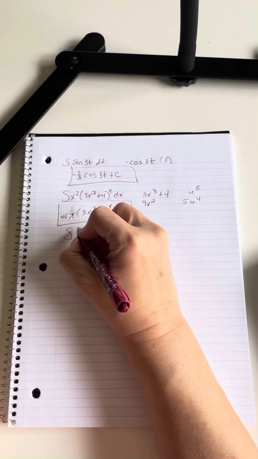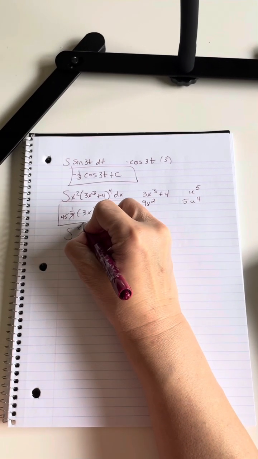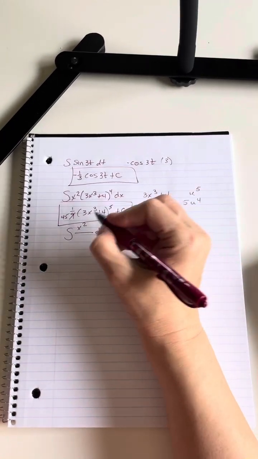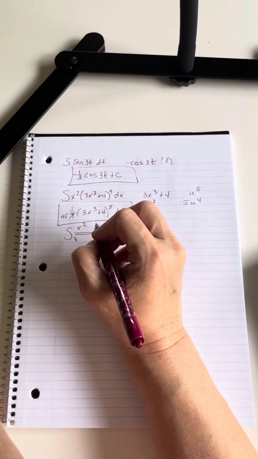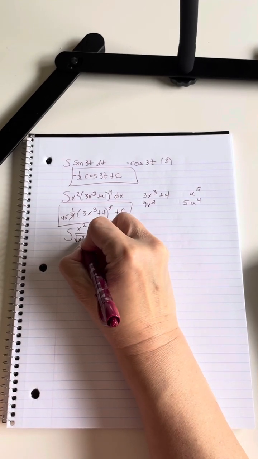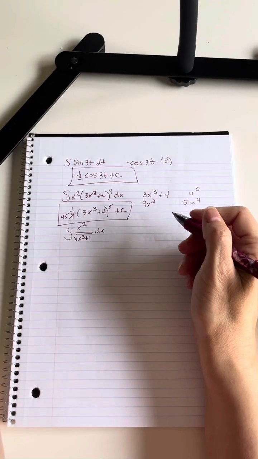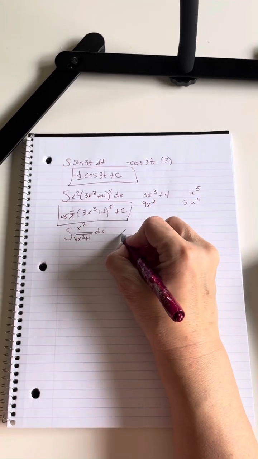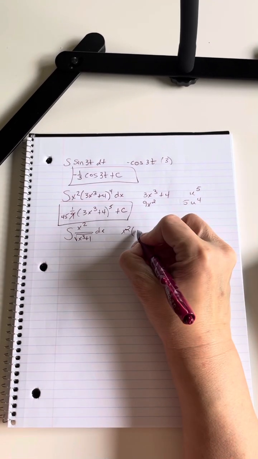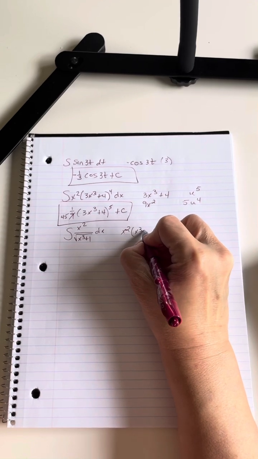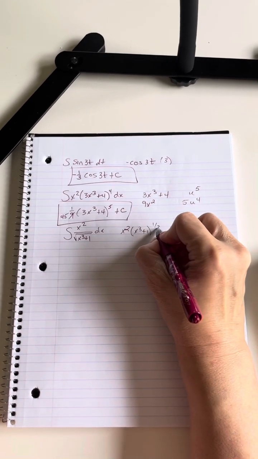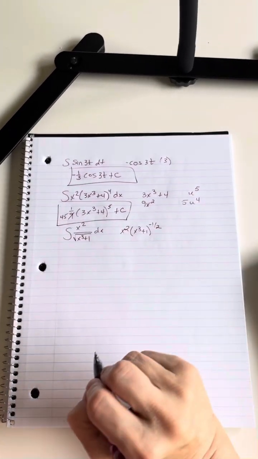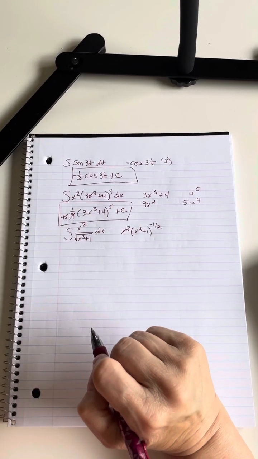Example 3. Integrate x squared dx over the square root of x cubed plus 1. All right, I feel like I should be fixing this to one line. So that's going to be x squared multiplying with x cubed plus 1 to the negative 1/2, because it's in the bottom.